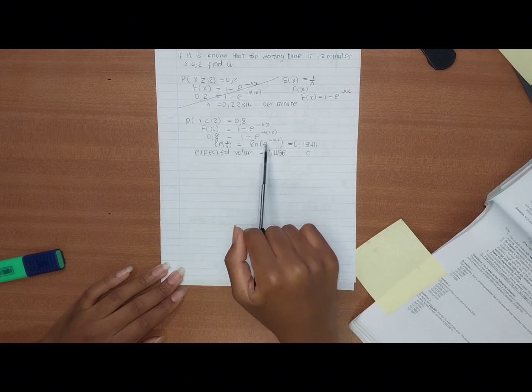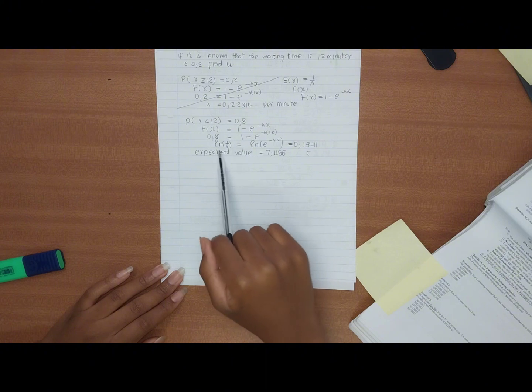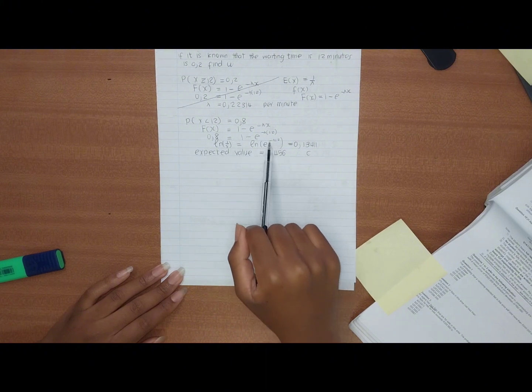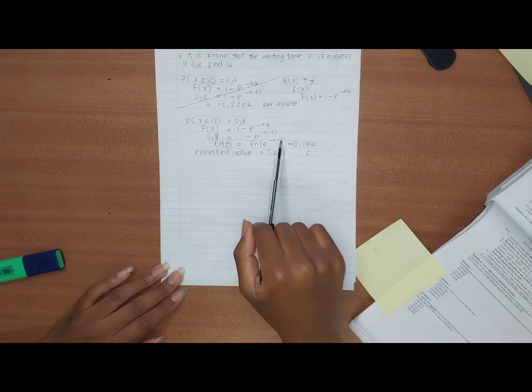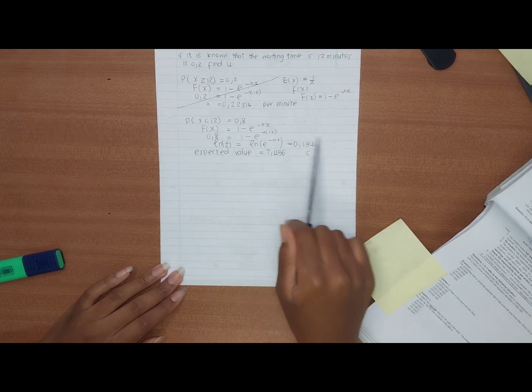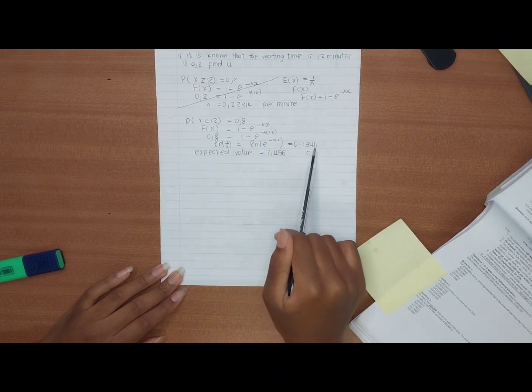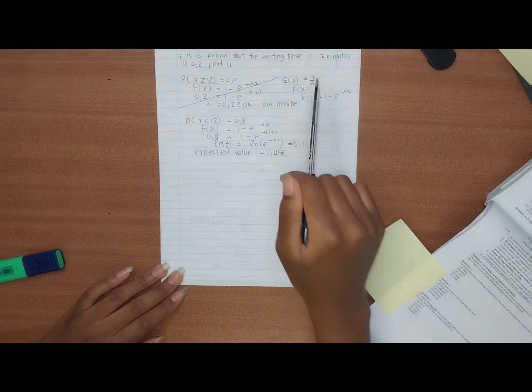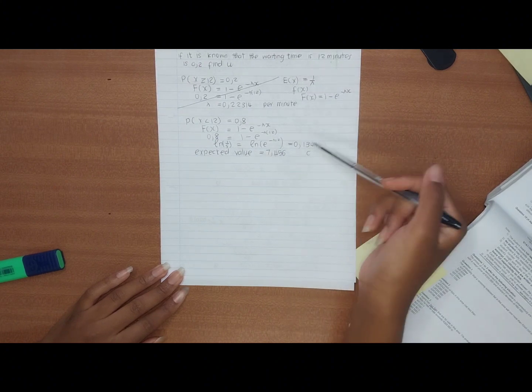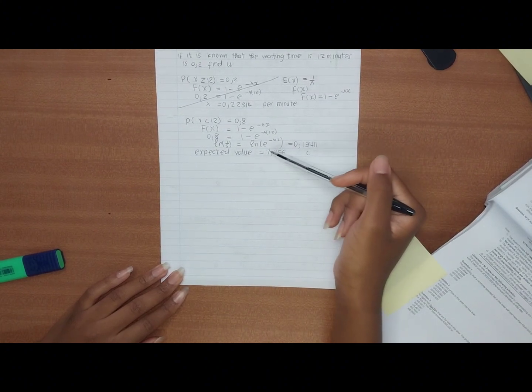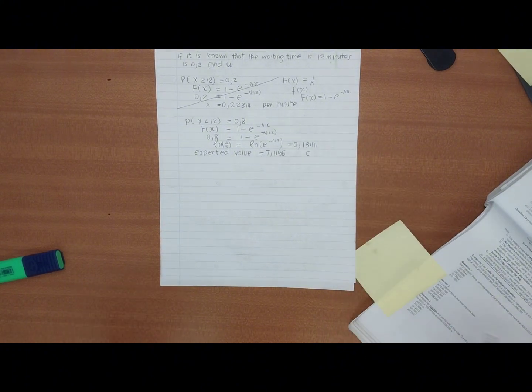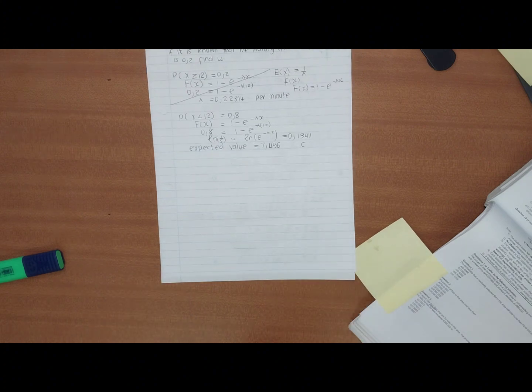So it's going to cancel the e's and you're going to be left with the ln of 1 over 5 is equal to negative lambda times 12. Then you divide by negative 12, and this is what you get. So this is my value for lambda. However, the expected value formula says 1 over lambda, so it's going to be 1 over this answer, and the amount that I get is 7.456, and that corresponds to C, right? So let's go on to the next question.